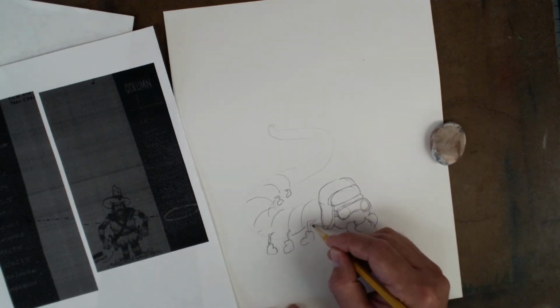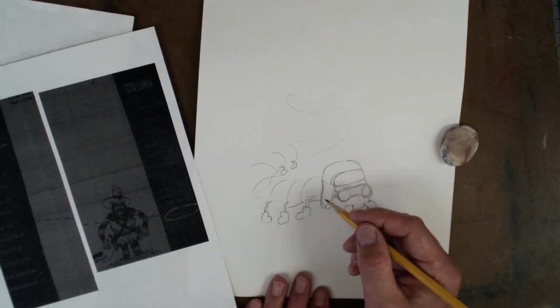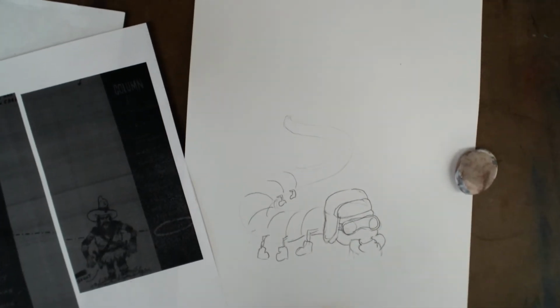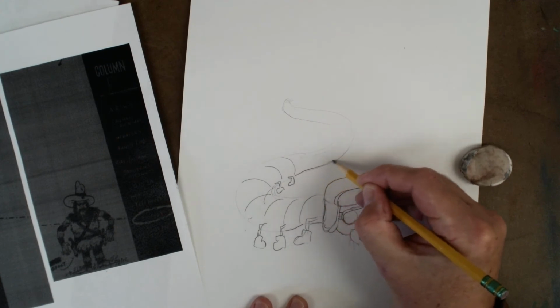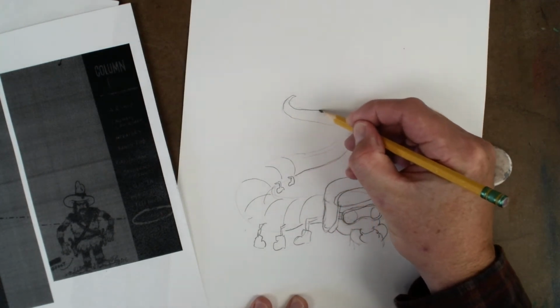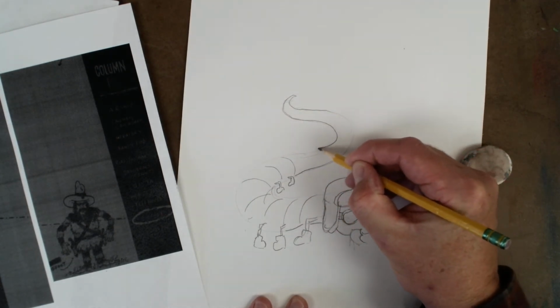All right, so we're going to go ahead and add this in through here. All right, looks pretty good so far. I'm going to zoom in a little bit so you can see some of these details. There we go. Look at that. That's fantastic. All right, add a little bit more in through here. Looks cool.